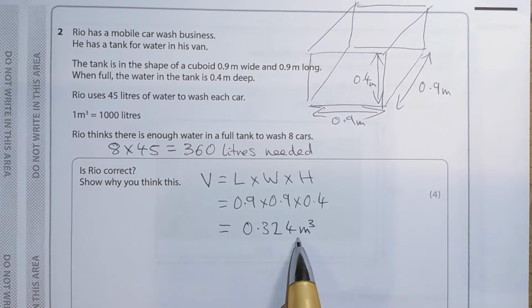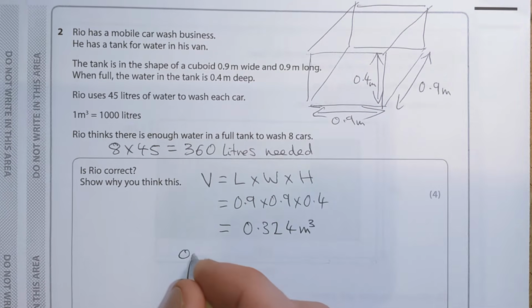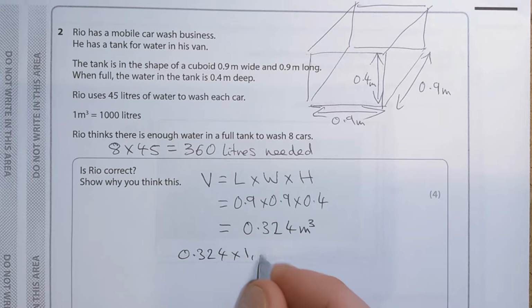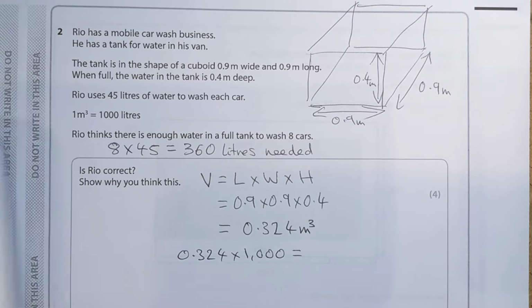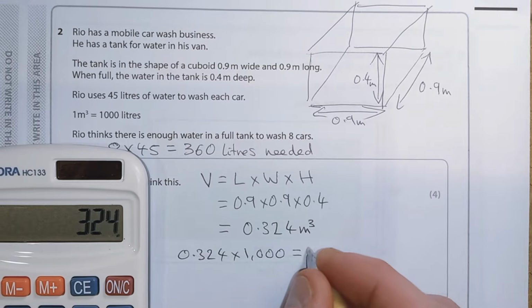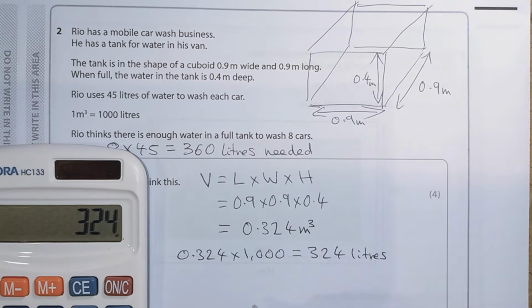So we want to multiply 0.324 by 1,000 to tell us how many litres it's going to be. And that's 324 litres.